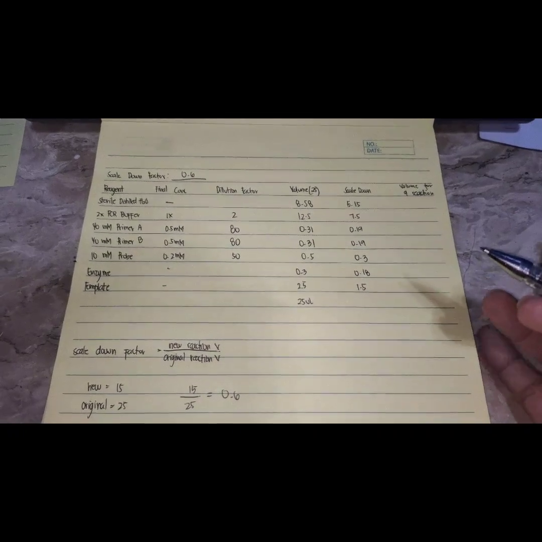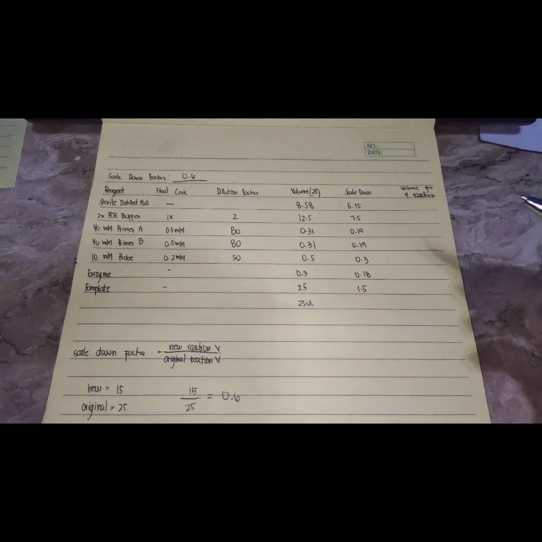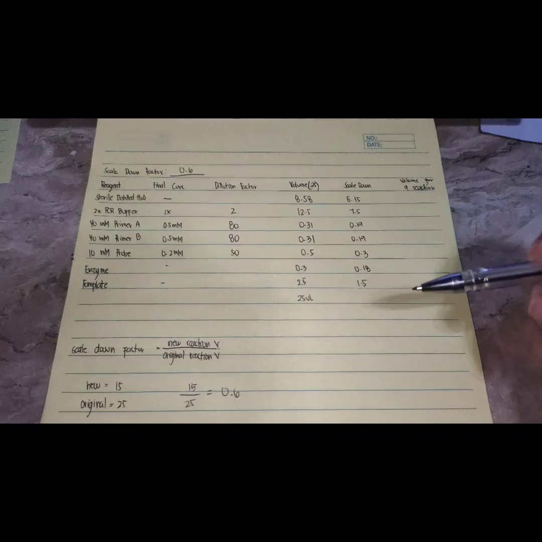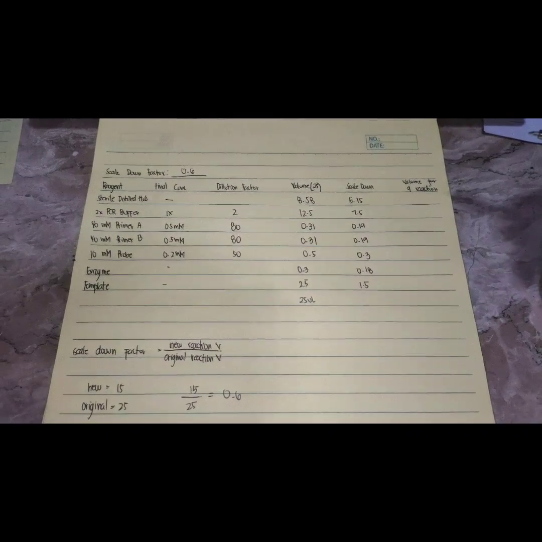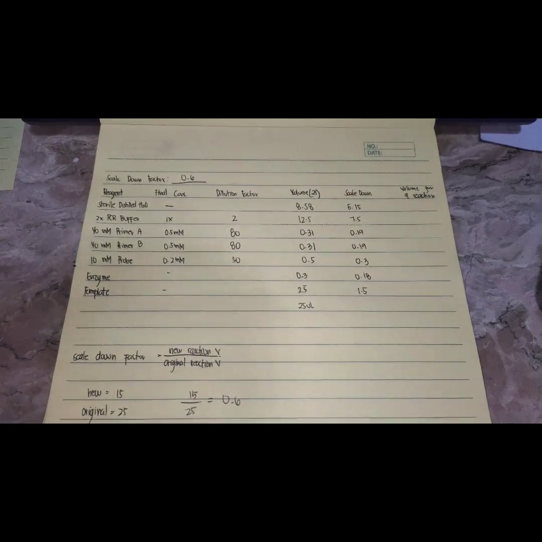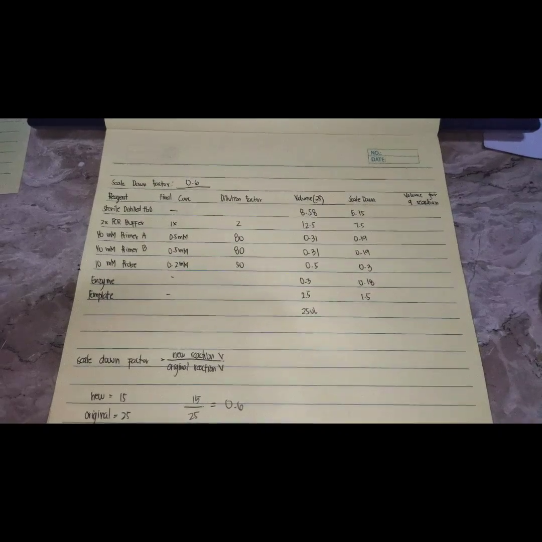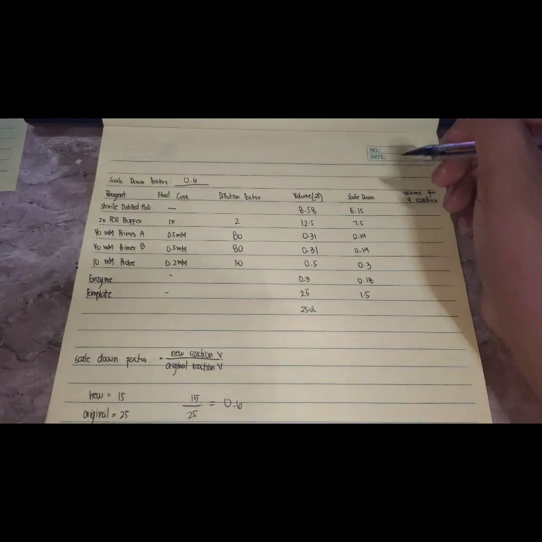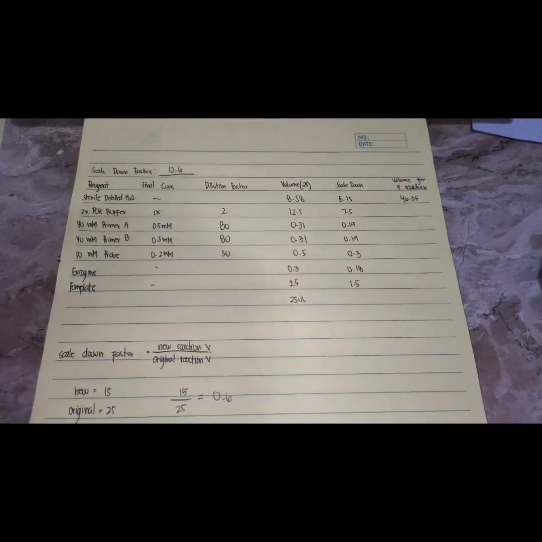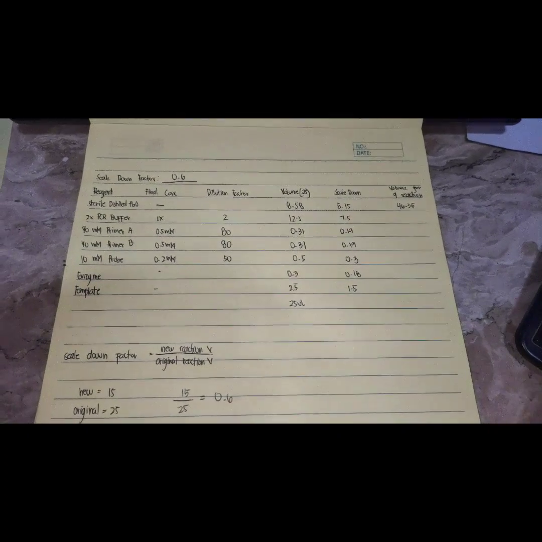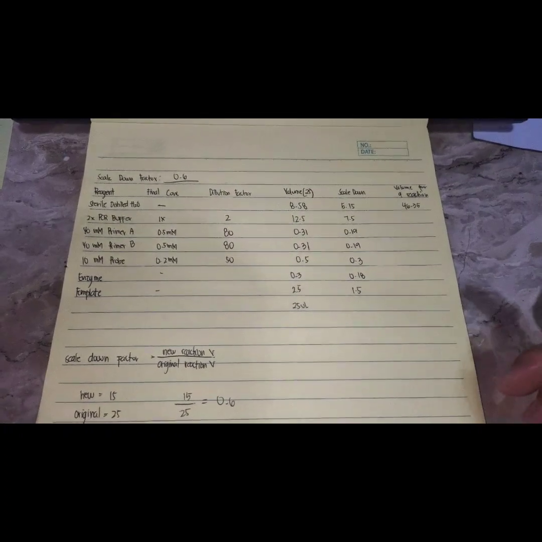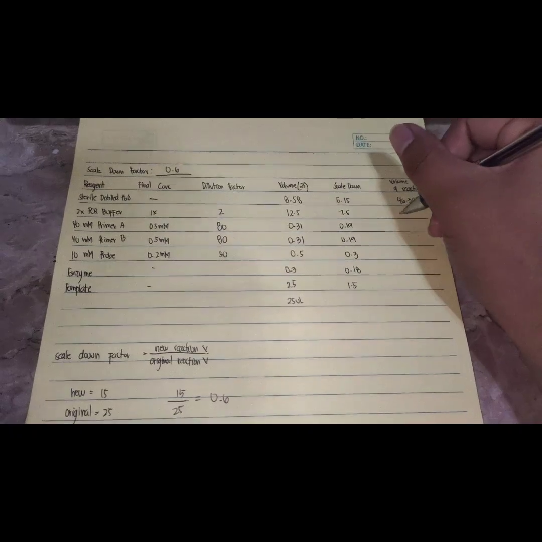Next, to get the volume for 9 reactions, we're just going to multiply our scale down values by 9. So 5.15 times 9 is equals to 46.35. Next is 7.5 for our PCR buffer times 9 is equals to 67.5.